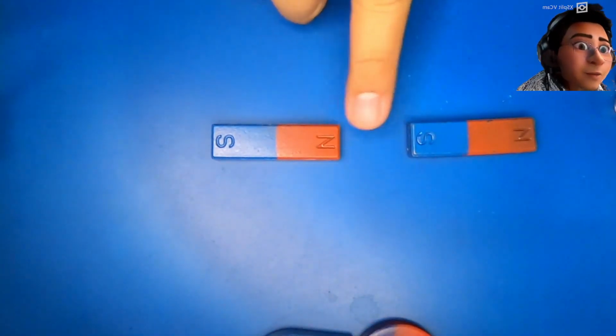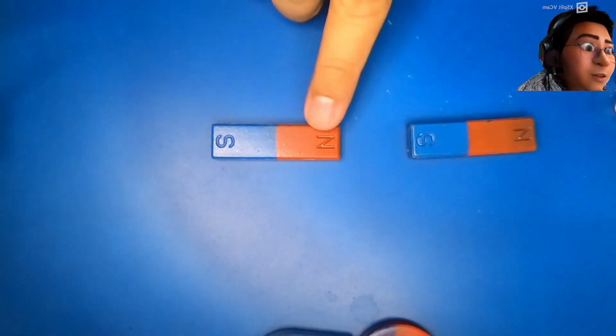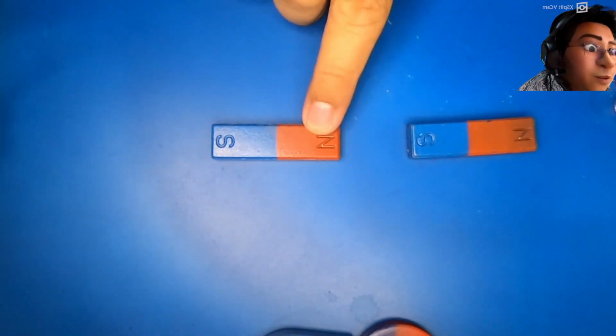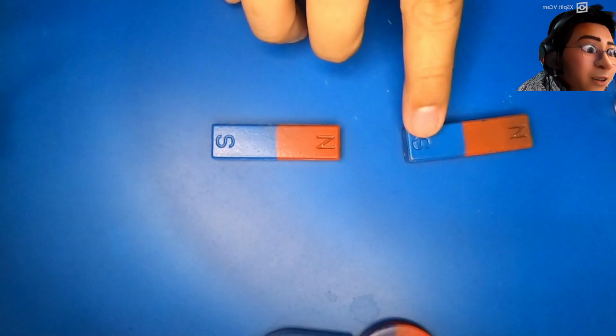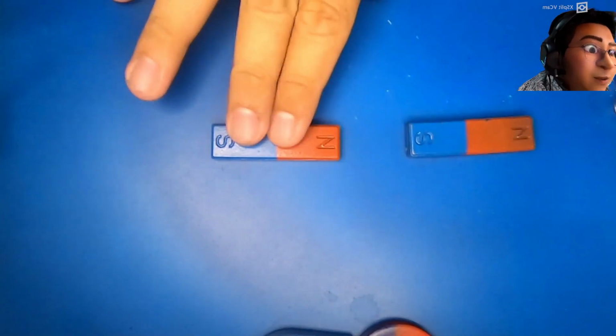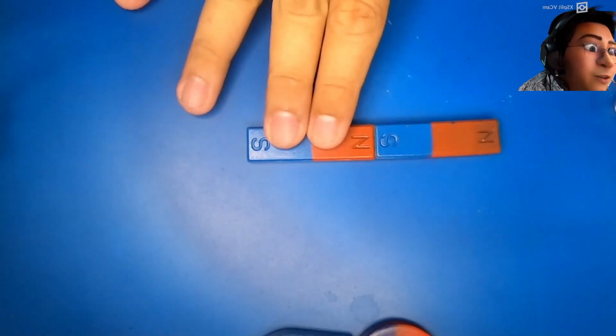This is the North Pole, this is the South Pole. So N and S is called unlike poles. This is unlike poles, and unlike poles attract.